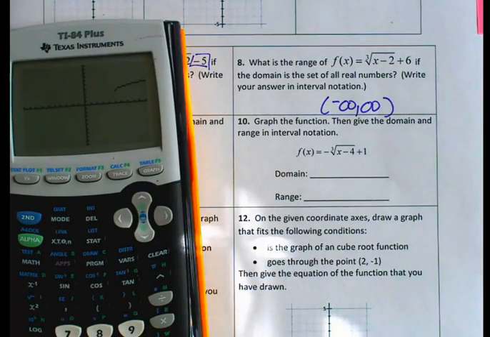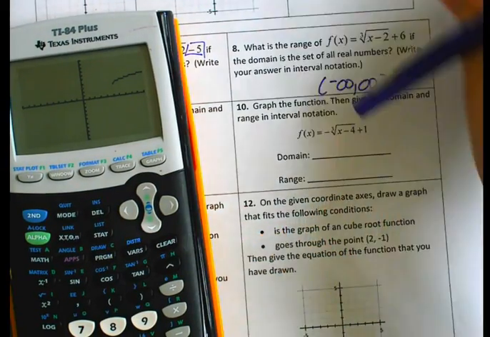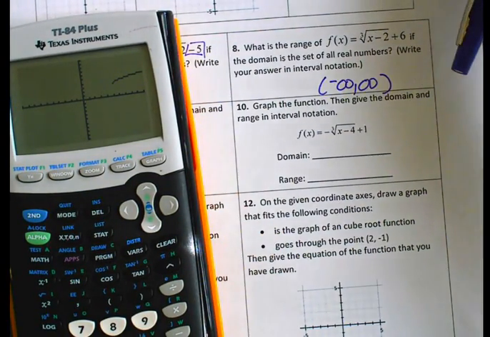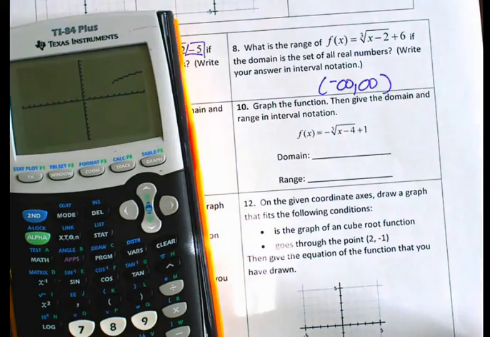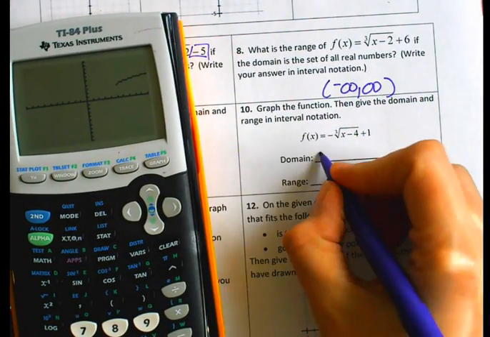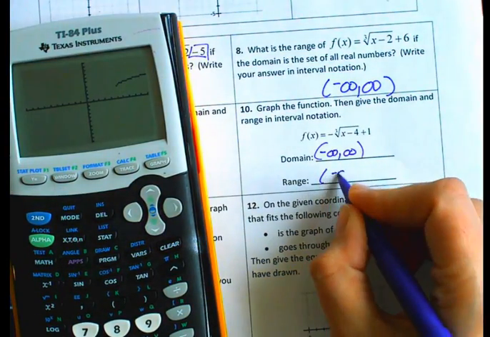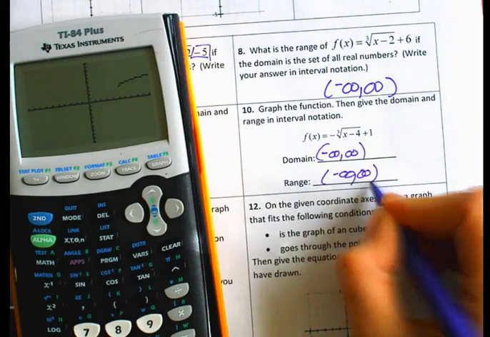Okay, and then cube root function, domain and range. So again, you can put this in your calculator, but the domain and range for odd function almost always is -infinity to +infinity, with just a few exceptions. But you could put that in your calculator and see that as well.